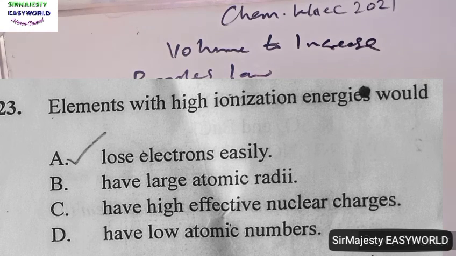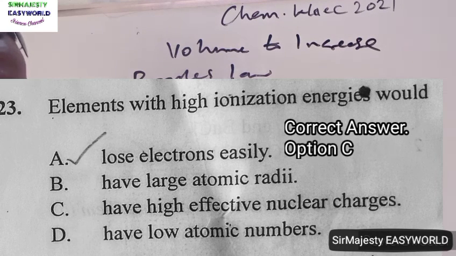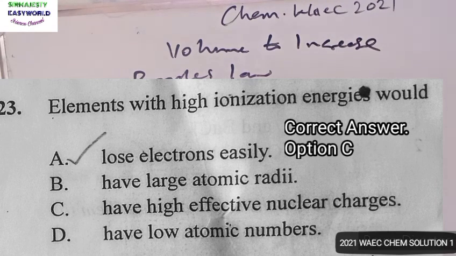Option C says have high effective nuclear charges. Yes, of course. When there is high effective nuclear charge, meaning when there is more nuclear charge pulling on the outermost shell electron, the ionization energy is going to be automatically high. Option D says have low atomic number. No. So the answer is C: elements with high ionization energy would have high effective nuclear charge.